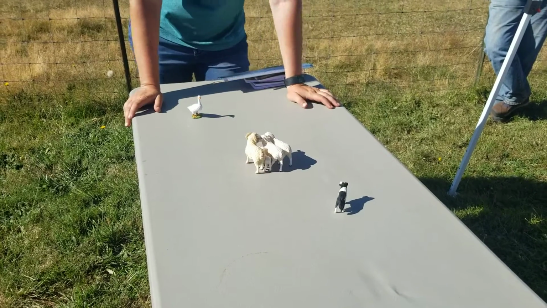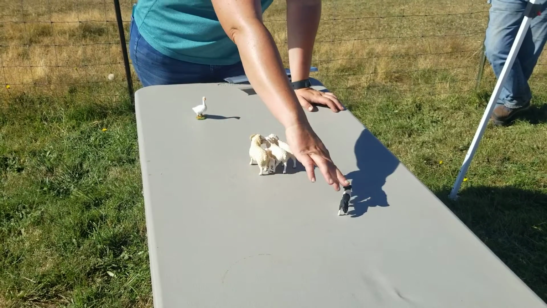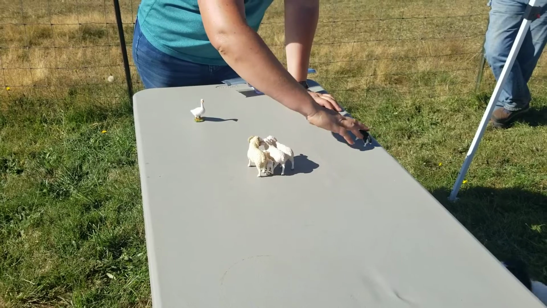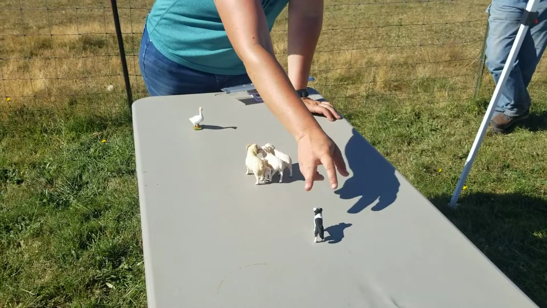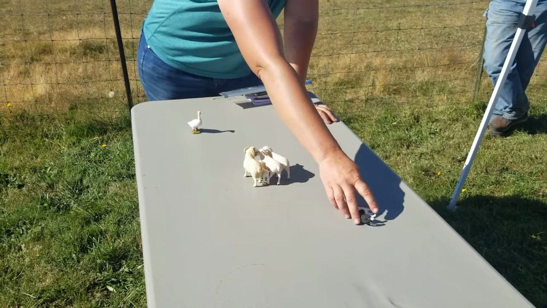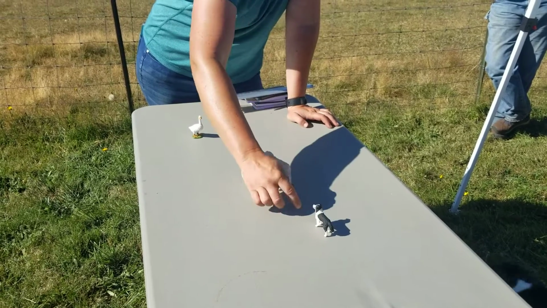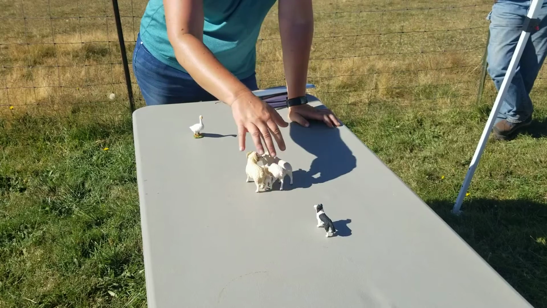Remember, it's just the end of the outrun. So the picture we want is for the dog to go around deep enough that they're not affecting the sheep, so that they can then walk in, hit the bubble, and then stay on the bubble.